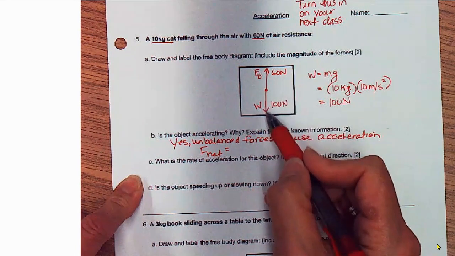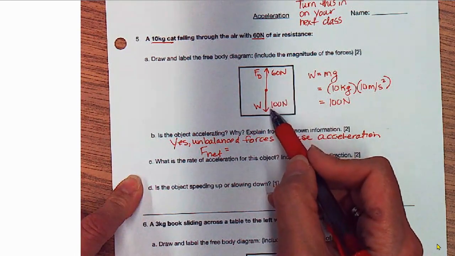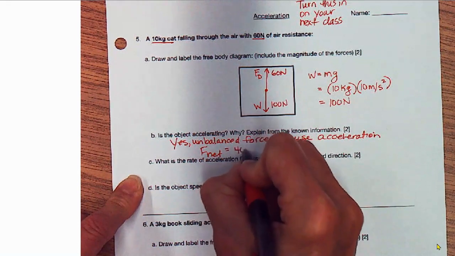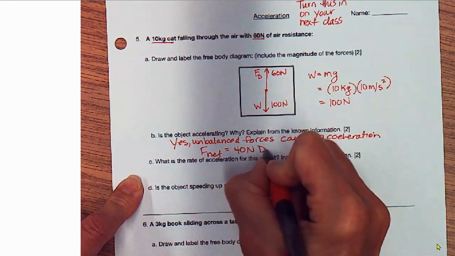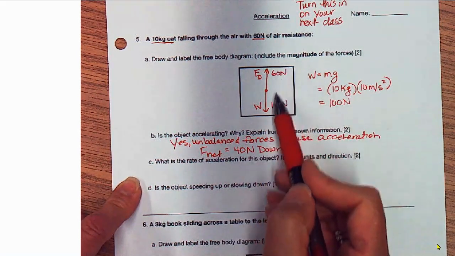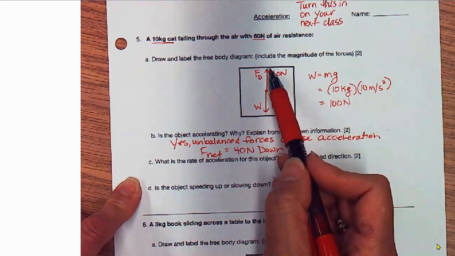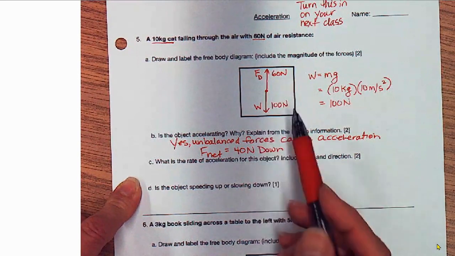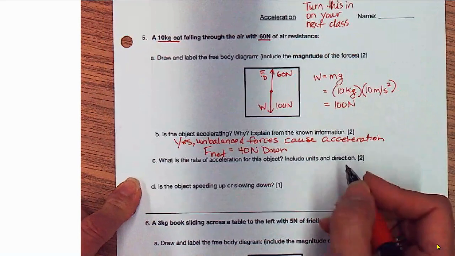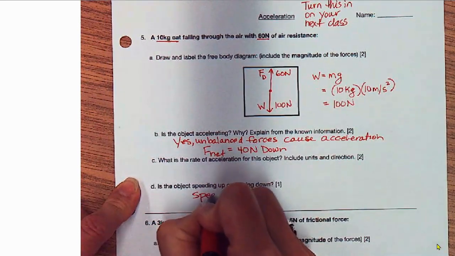Because these arrows are in different directions, you subtract 100 minus 60, and you get 40 newtons down. Because he's falling down and the unbalanced force is in the same direction, he's accelerating, he's speeding up, okay? So he's going to be speeding up.